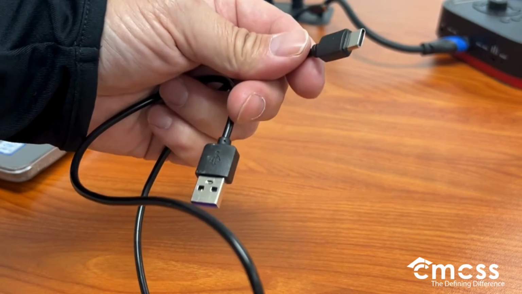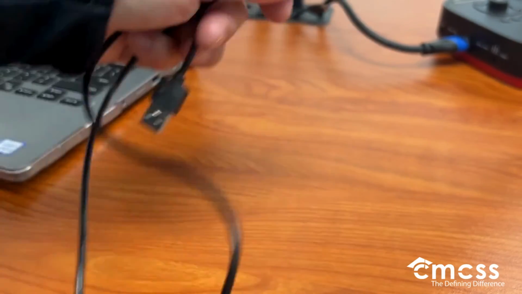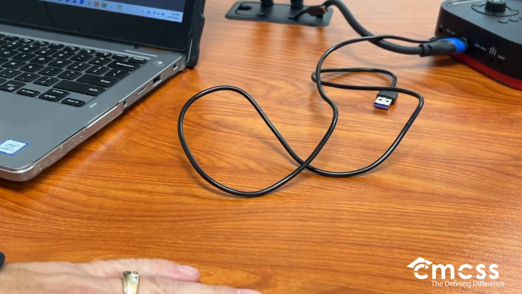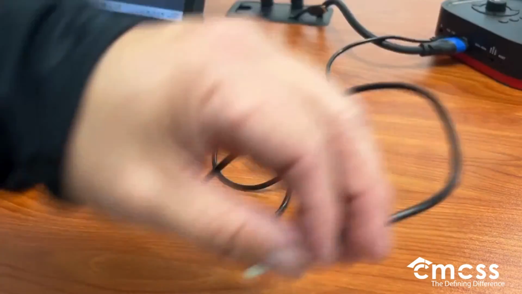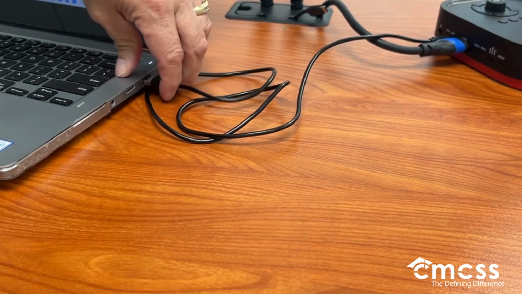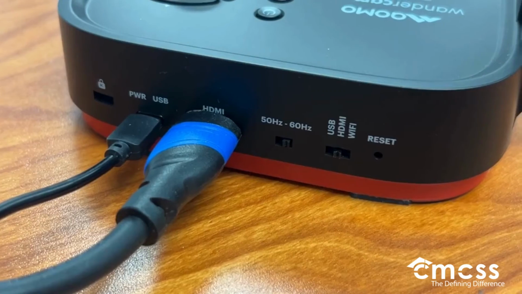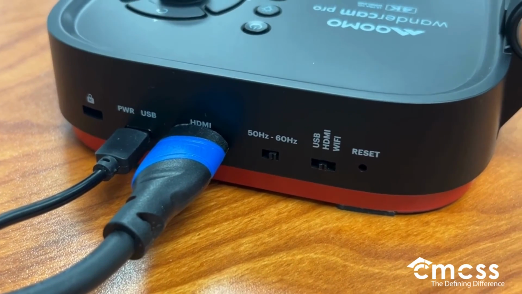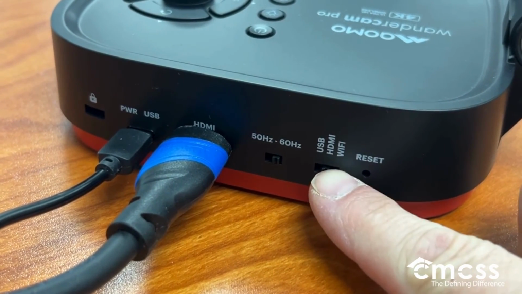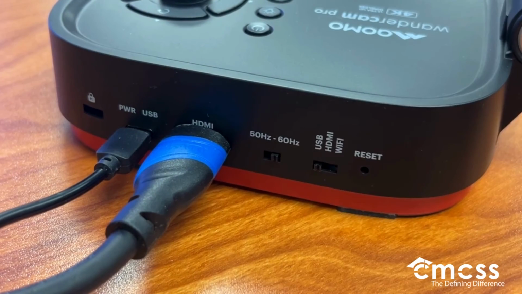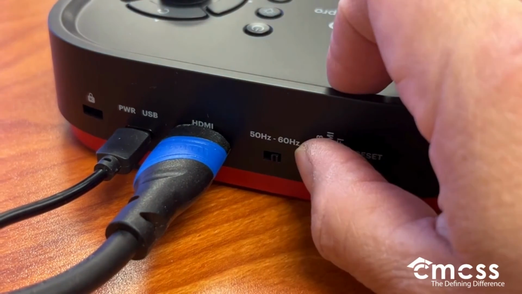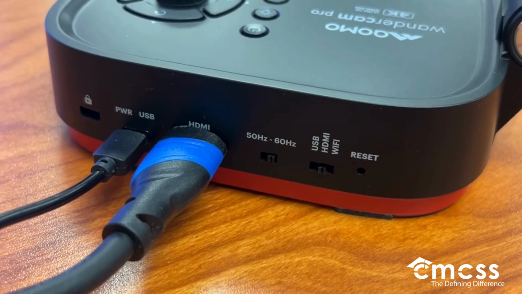To get started, plug in a USB-C cable, the USB-C side to where the power cable was. Remember to make sure you plug the power cable back up when you're done. Plug the other side to any port on your laptop. Next, with the power turned on for your document camera, switch the switch from HDMI to USB. Remember, when you're finished, switch back to HDMI so you can show it on your projector screen.